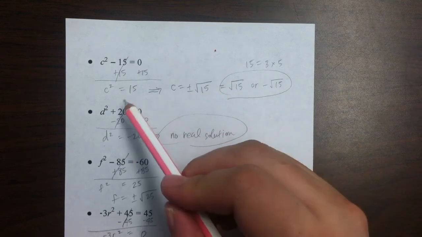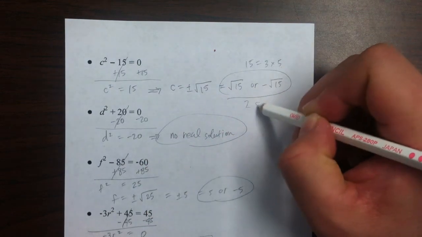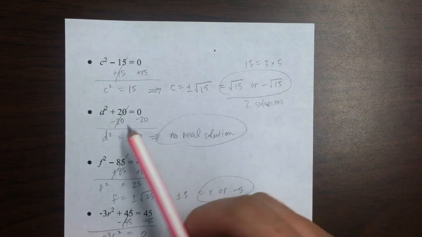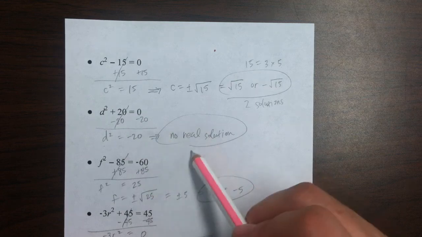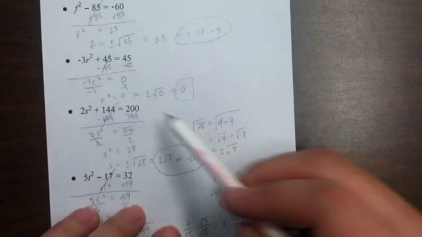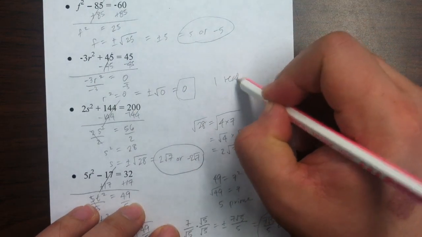So to review, if I have a squared term equals positive, I get two solutions, two real solutions. If I have equal to negative, I have no real solution. If I have equal to 0, I have one real solution.